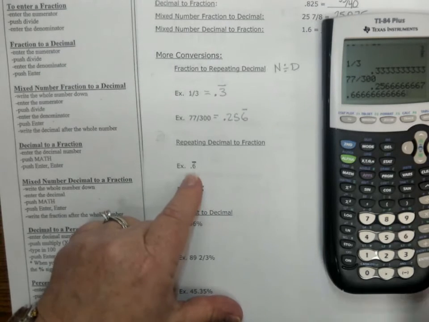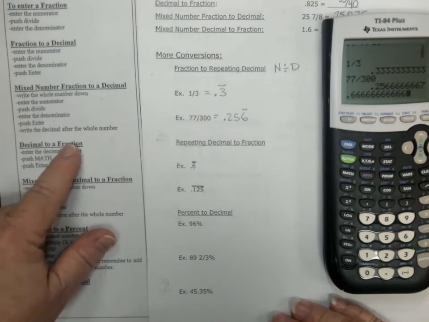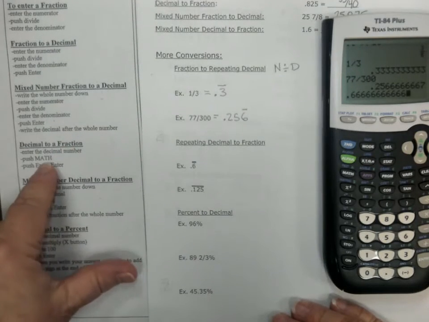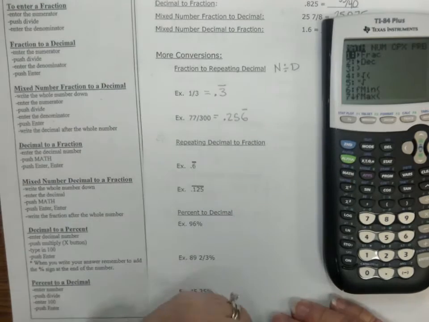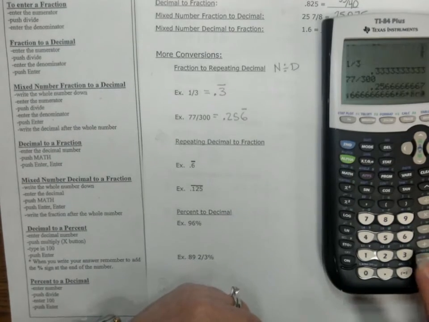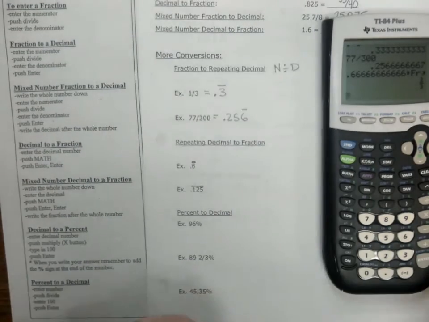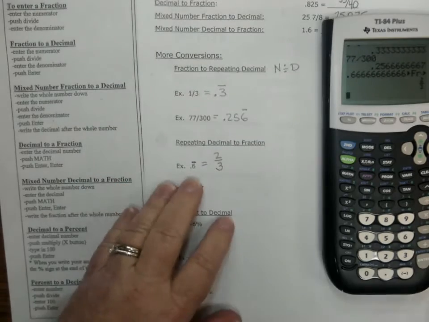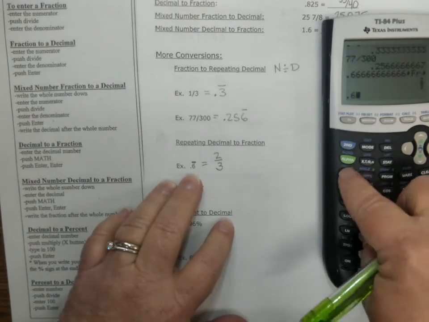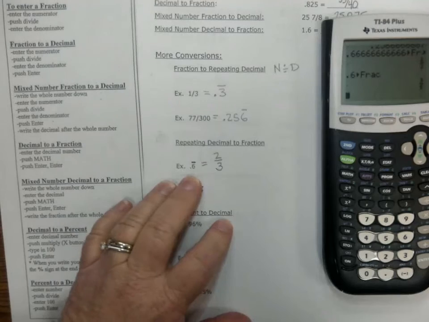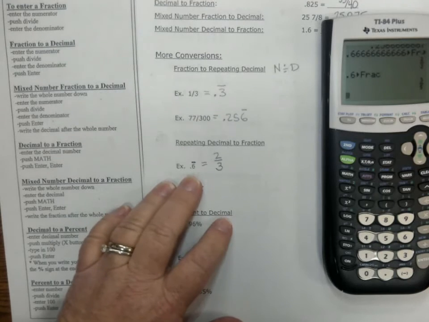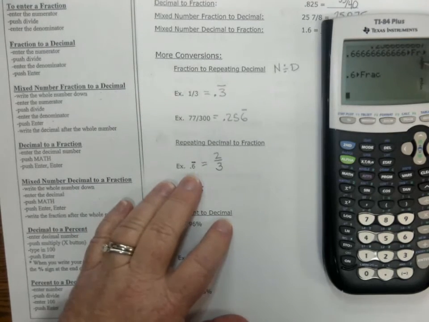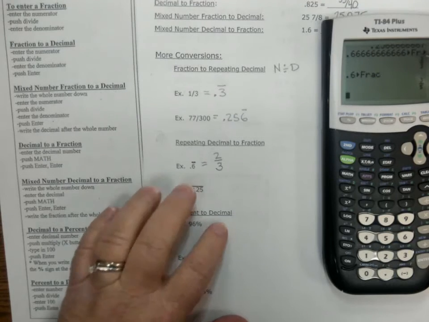Then you're going to use decimal to fraction, so you press the math key, and you press enter, enter, and we get 2/3. Now see, if I had just put in 0.6, hit math, enter, enter, I would get the wrong answer. I'd get 3/5. So when you have a repeating decimal, you have to put it 3/4 of the way across before you stop. So here we go.